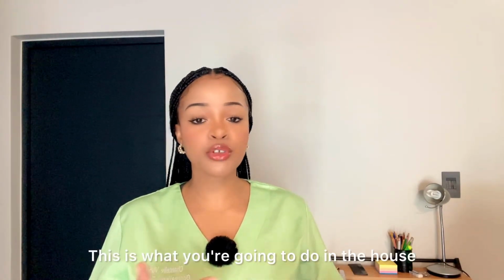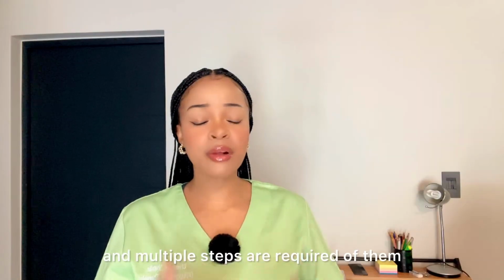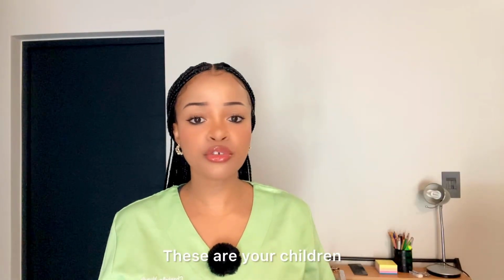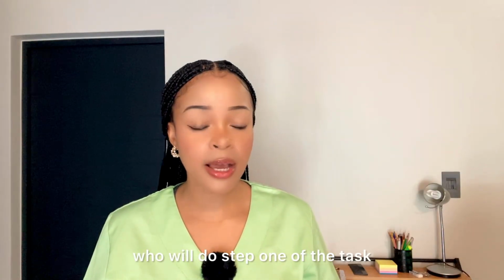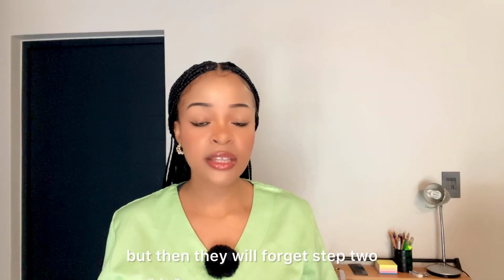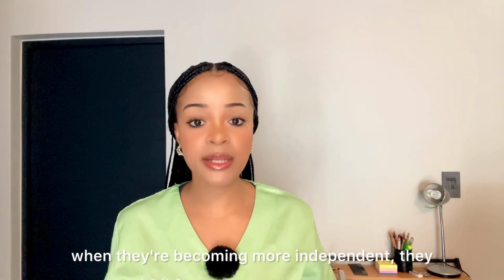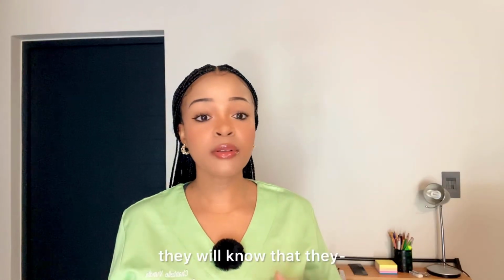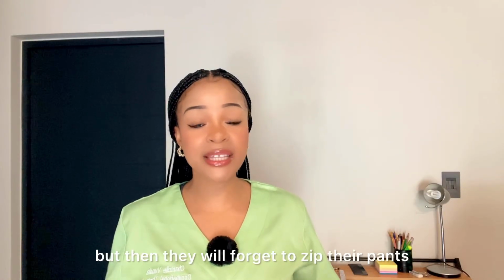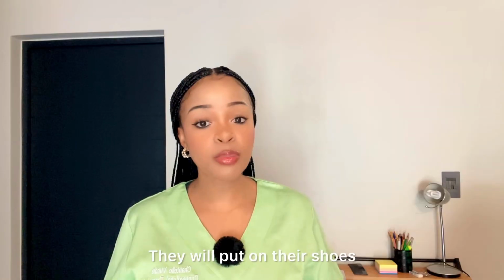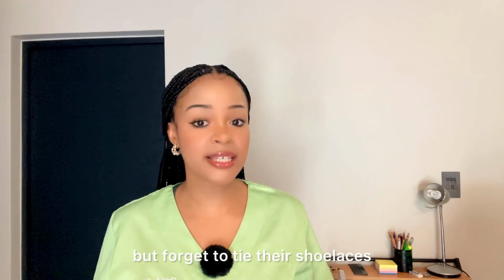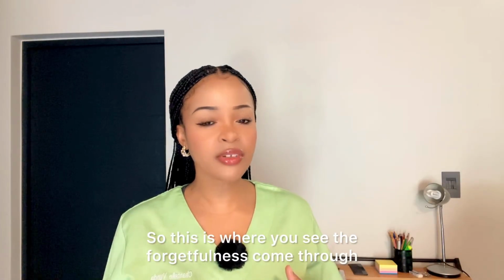Should you tell them this is what you're going to do in the house and multiple steps are required of them, these are your children who will do step one of the task, but then they will forget step two. These are children who, for example, when it's time to get dressed in the morning, when they're becoming more independent, will know that they have to put on their pants, but then they will forget to zip their pants. They will put on their shoes, but forget to tie their shoelaces. So this is where you see the forgetfulness come through.